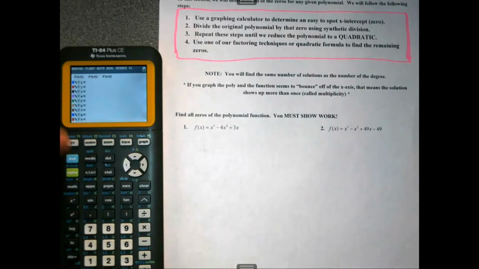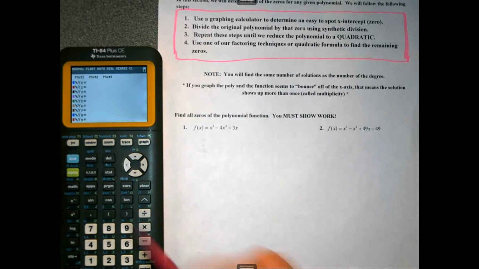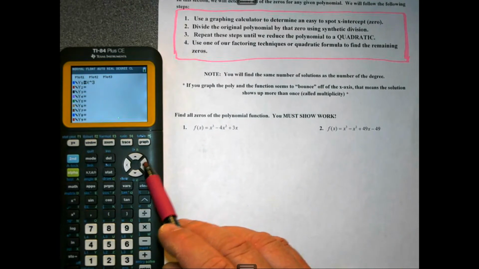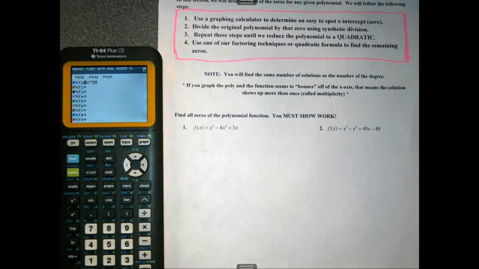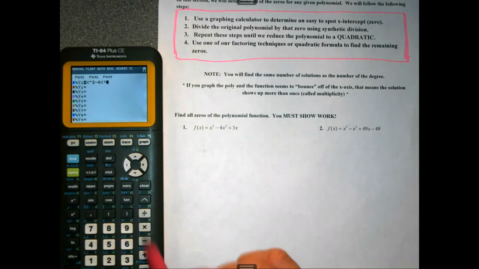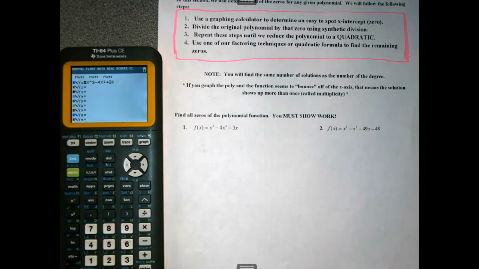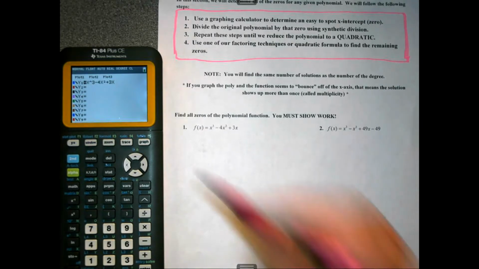So I'm going to go to my y equals, put this polynomial in there, x raised to the cube. Now you have to arrow out of that exponent, right? Minus 4x squared. Again, make sure you arrow out of your exponent. Plus 3x. Graph it.